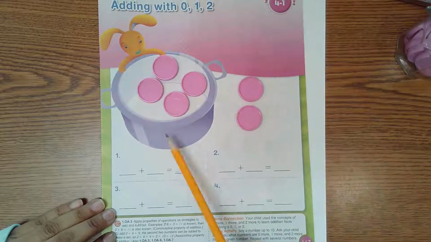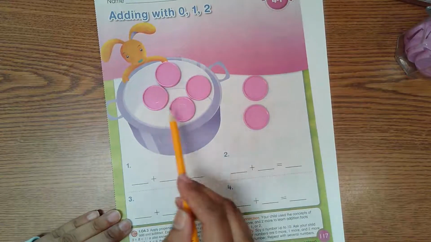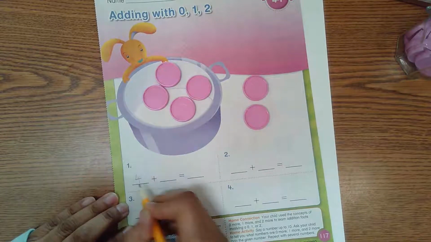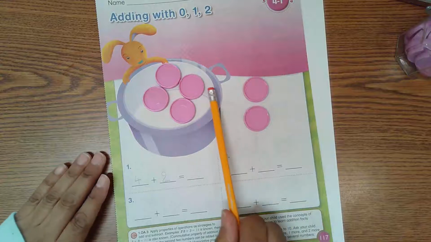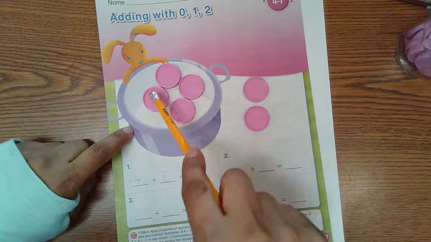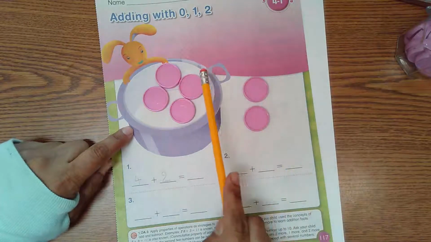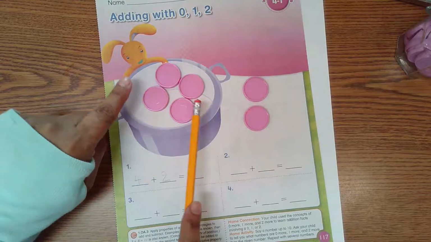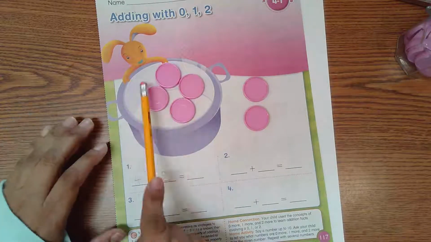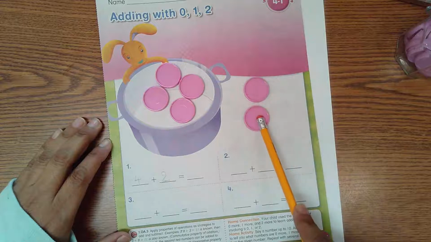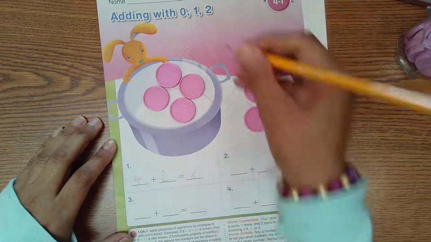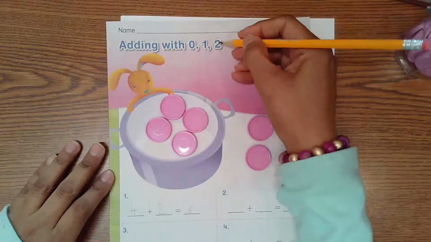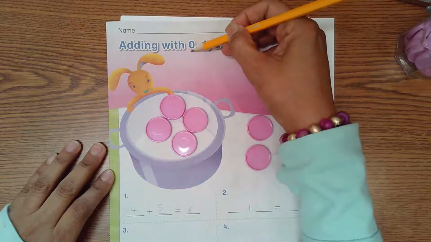So how to write this equation? 4 plus 2 equals. Remember, before when we started we used to say 1, 2, 3, 4, 5, 6. Now we start from here. How many do I have inside? 4. After 4, 5, 6. So 4 plus 2 equals 6. Alright, so this was your first example because you are adding with either 0, 1 or 2.